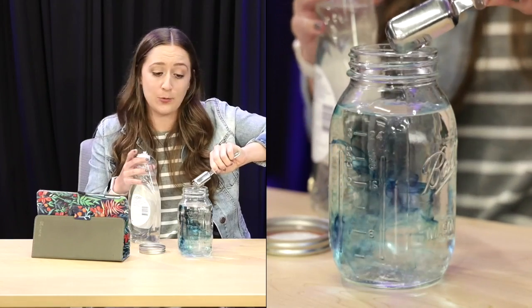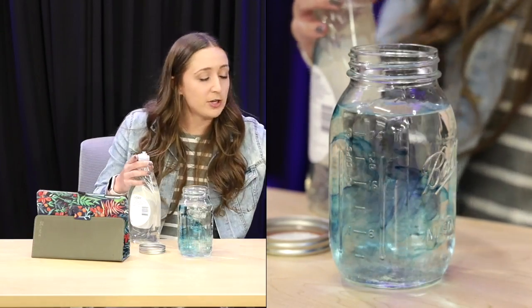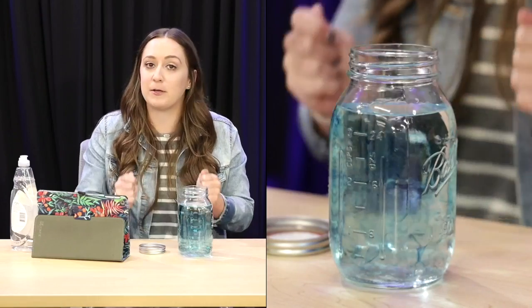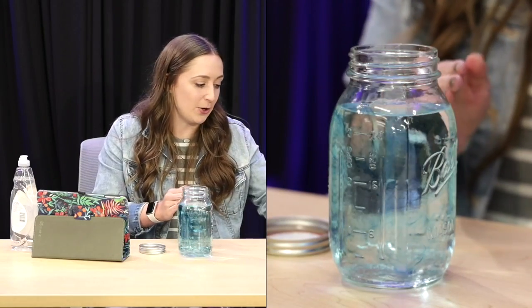It does not matter what brand of dish soap you have. So whatever your parents have in the kitchen or wherever you live, whatever you use to wash dishes, that will work perfectly fine. So just grab your dish soap, 1 tablespoon, and put it in. So now we have our cool water, our food coloring, and our dish soap.